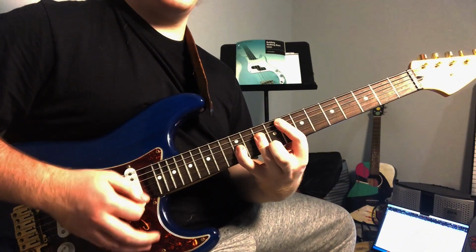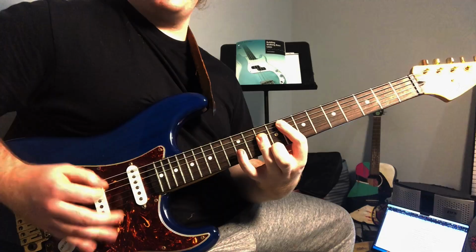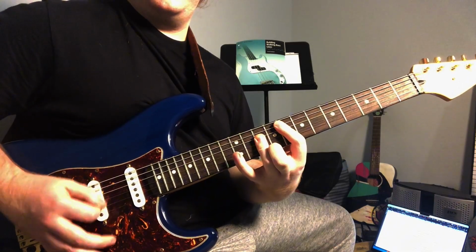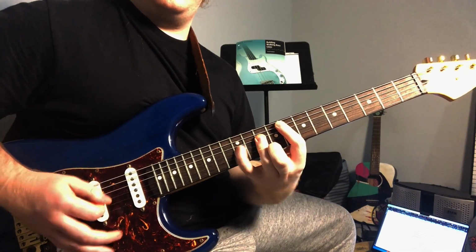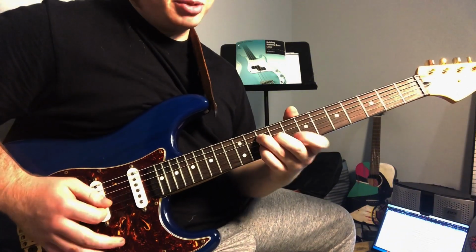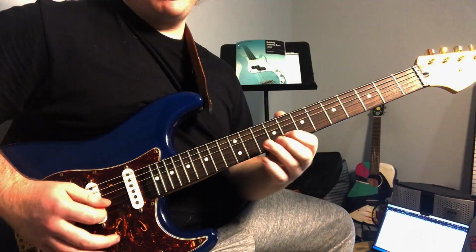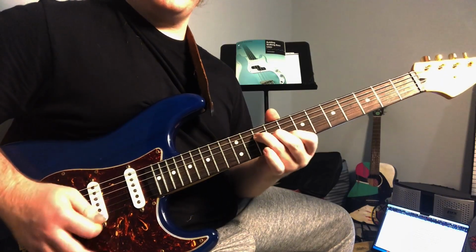Kind of brings it up a little bit. We're adding some other notes in that chord, making it sound a little special. And right there, I'm just hammering on with the pinky from the 8th fret of the B string to the 10th fret.